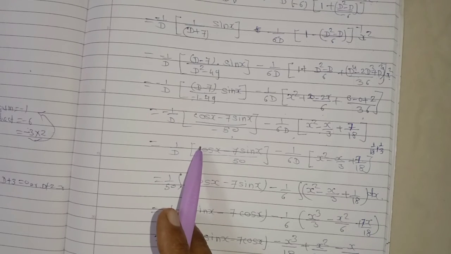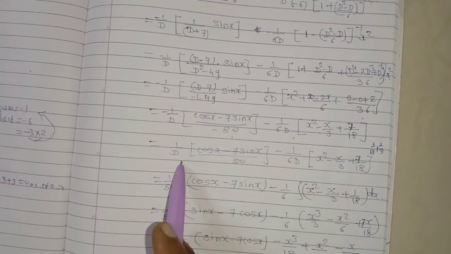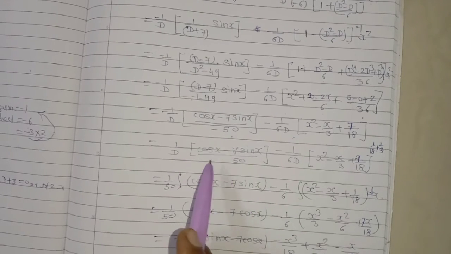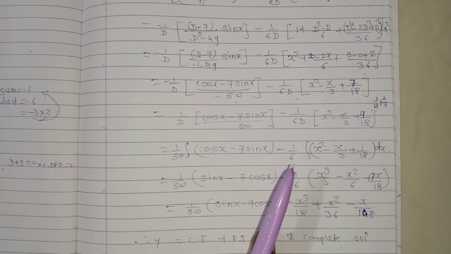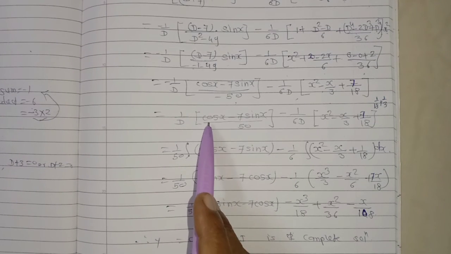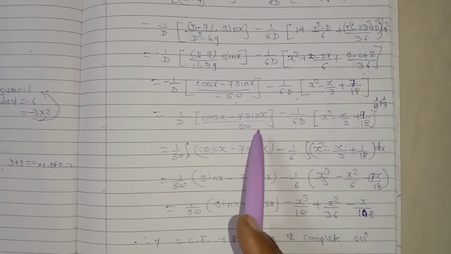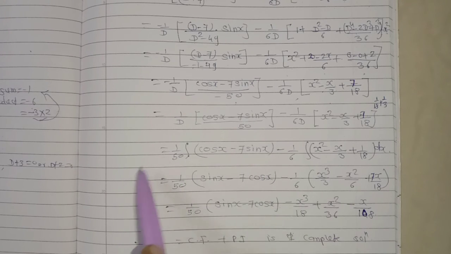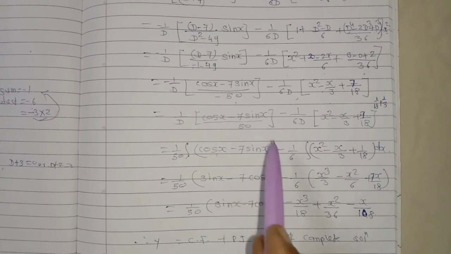And in the first term, 1 upon D into bracket this result. So we integrate these terms. In the first term we get integration of cos x is sin x, minus 7 by 50, that is 1 by 50 taken outside. Integration of cos x is sin x, minus 7, integration of sin x is minus cos x.